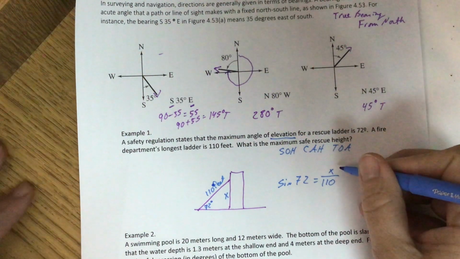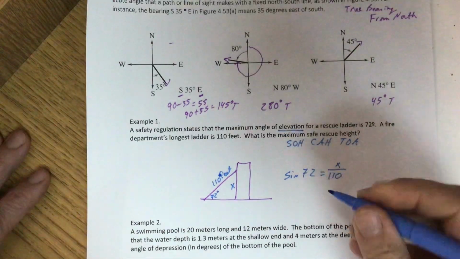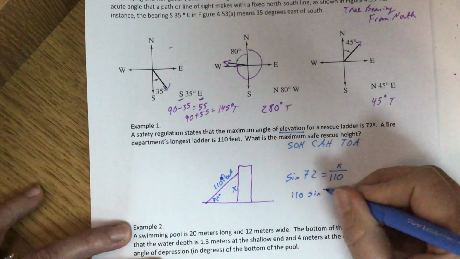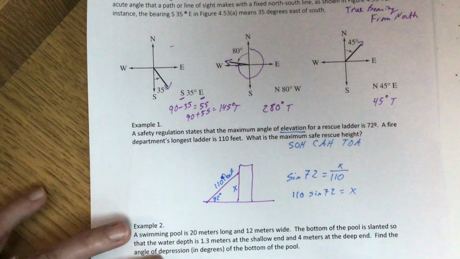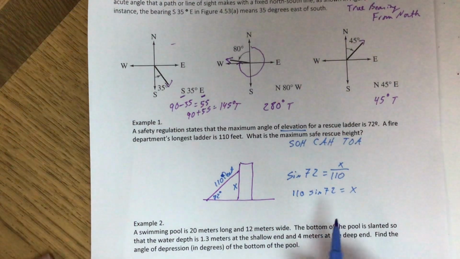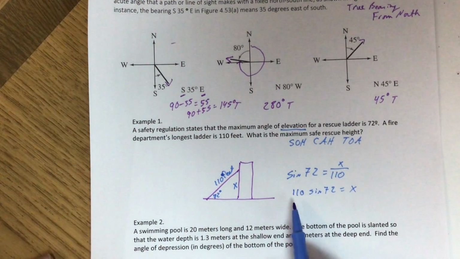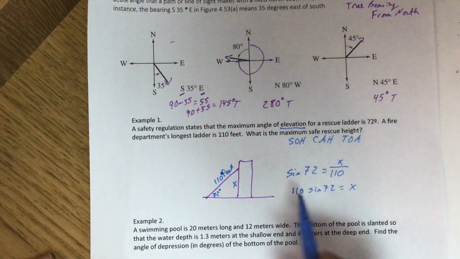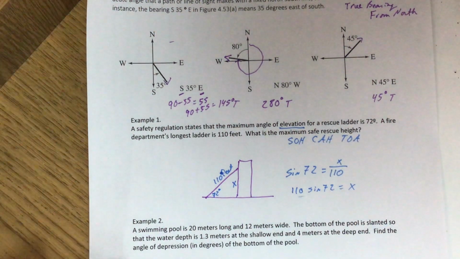If the x that I'm looking for is on the top, then I just multiply over. So I multiply by the 110. And we talked about this before in 4.3, that for ACT, they'll leave it like this. So 110 sine of 72, this is what we call the setup. That is a great answer.